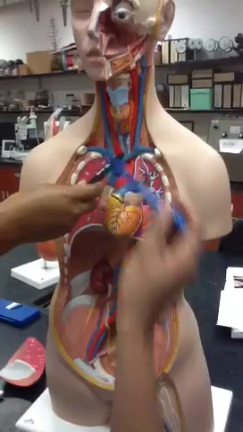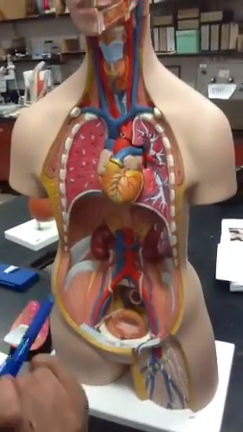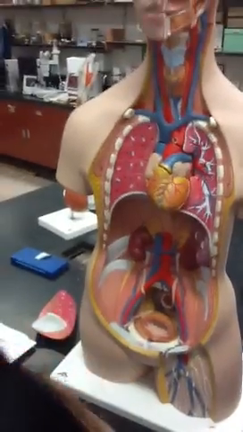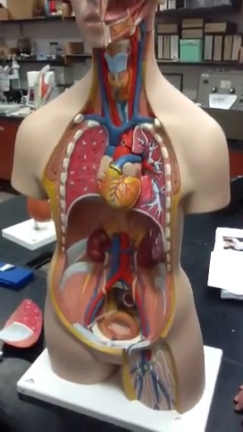So Professor, what would this one be, sticking up? Don't worry about that one. That one goes to the thyroid. Remember, we're not learning all the blood vessels, just the major ones that you're required to know in most clinics, the big ones.